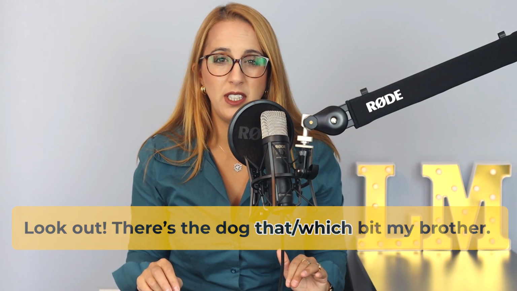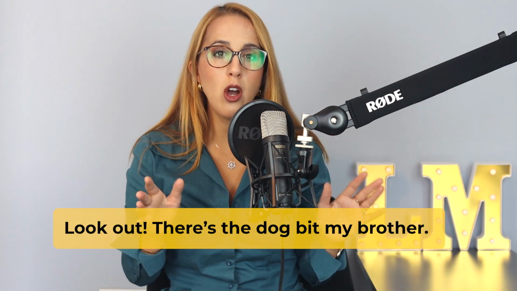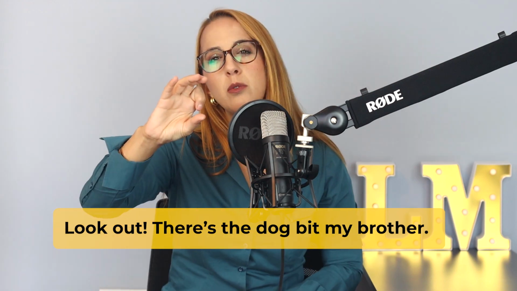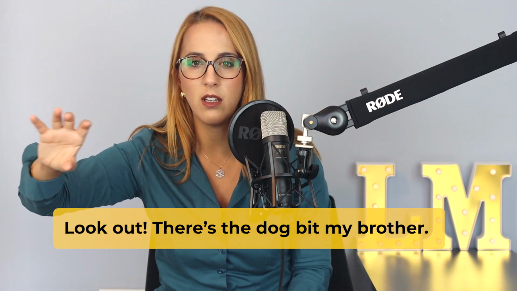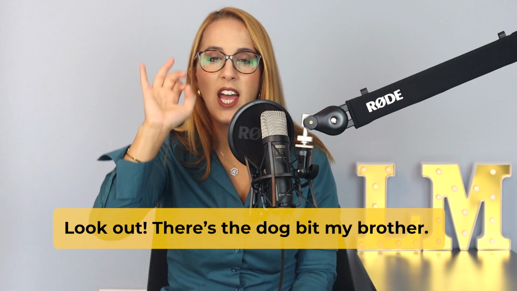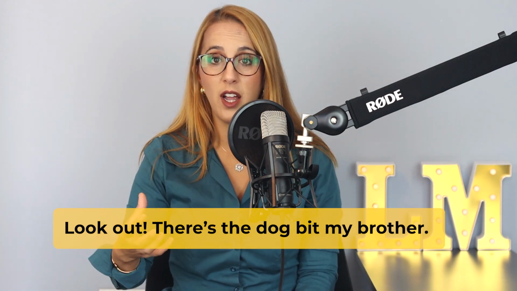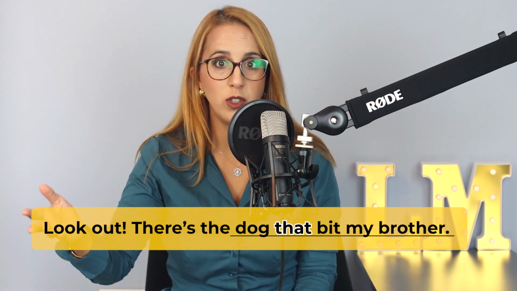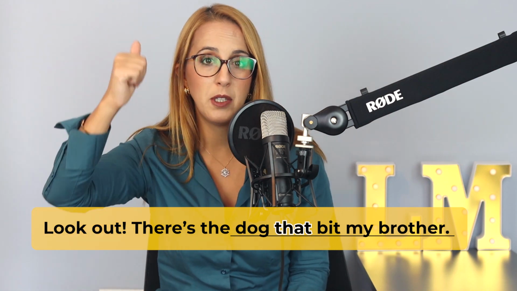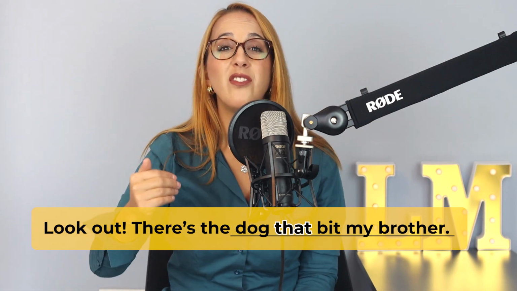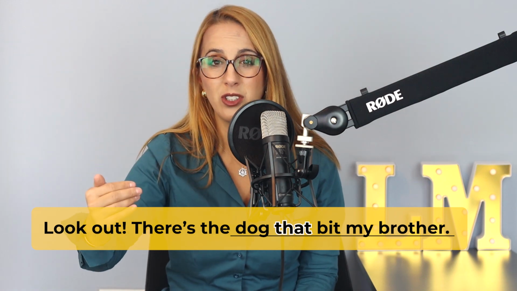remove that from that sentence and it becomes the dog bit my brother. So the structure is like a normal sentence, but we just put that there after the word that we want to define. There's the dog. Which dog are we talking about? That bit my brother. This is a defining clause and it's very important.